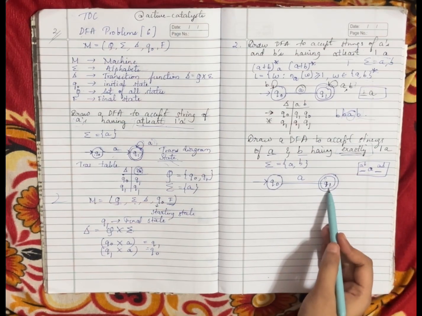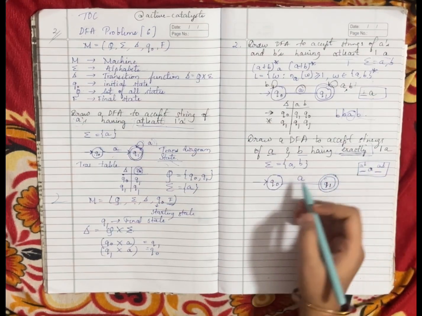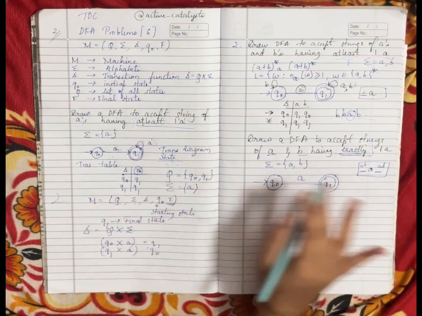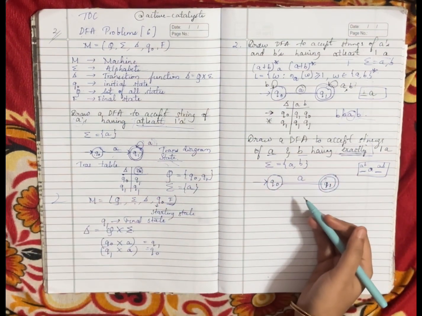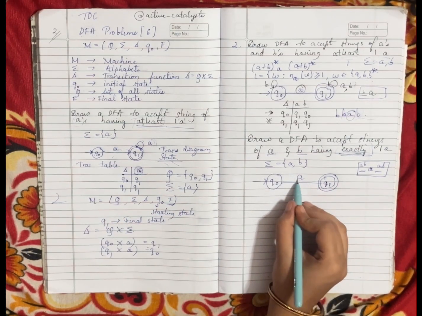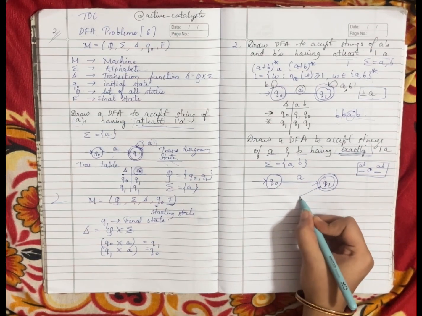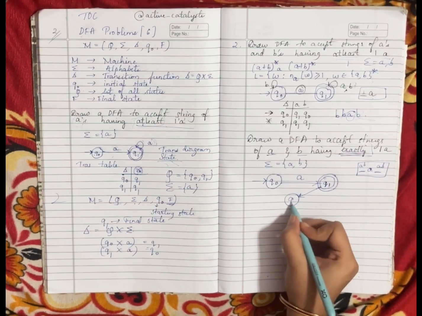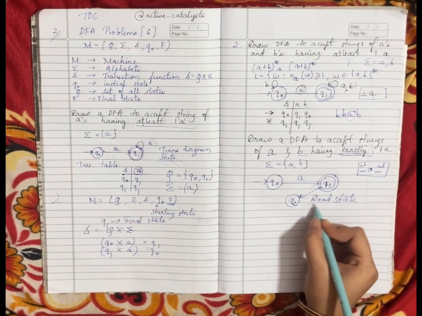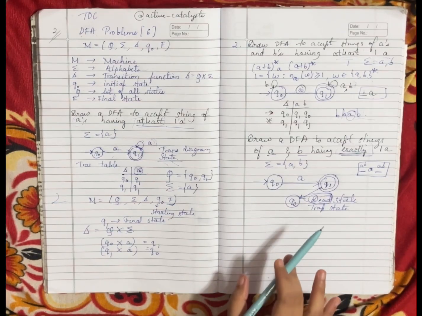Okay, this is the final state, because once you accept only one A, they have told exactly one A. That means only one A should be accepted. If one more A comes, it should not accept. So in order to represent this condition, if another A comes after accepting one A, then we should send it to the state called, very important, the dead state. What is it called? Dead state, or also called trap state.